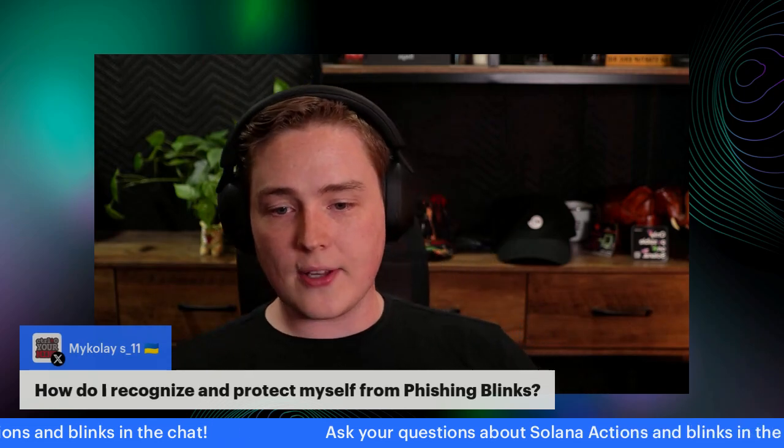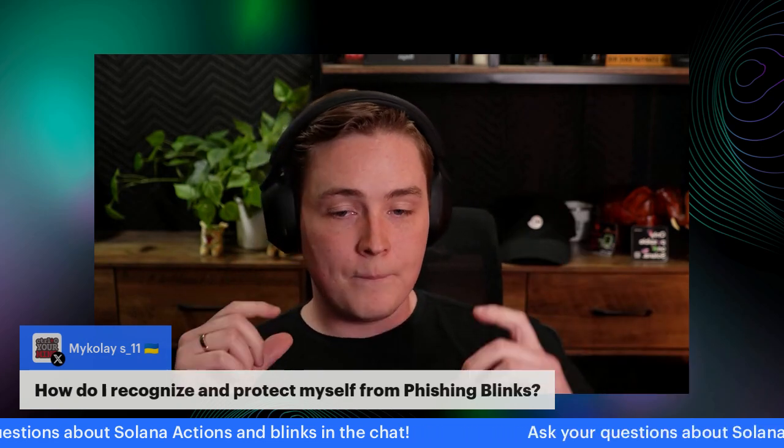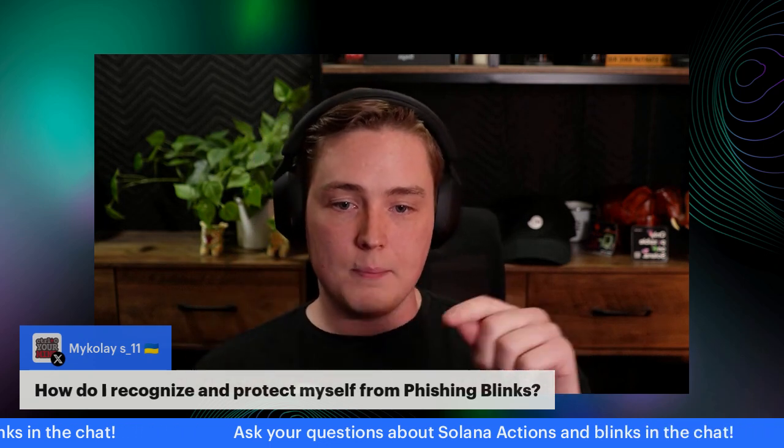Someone asked, how do I recognize and protect myself from phishing blinks? That's where the registry comes in. If someone shares a domain that's not on the registry, no blink is rendered. The UI to click the buttons and eventually get a transaction and sign the transaction does not happen. Nothing gets shown except a normal link, like someone is sharing a link.